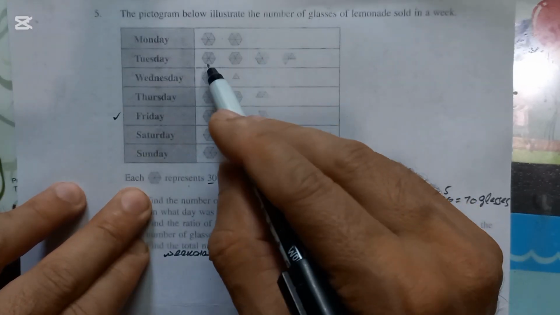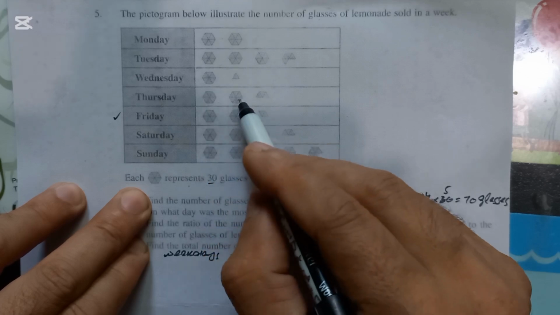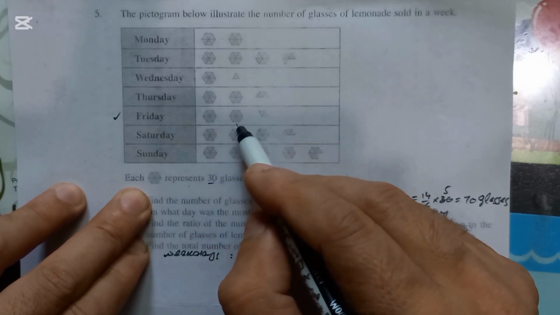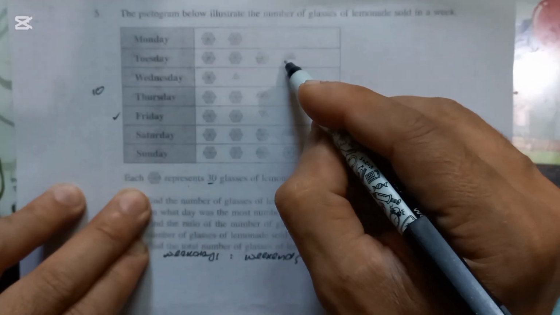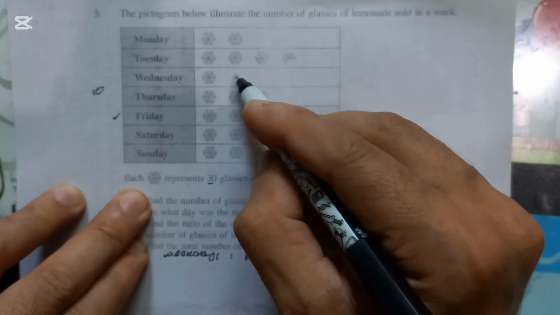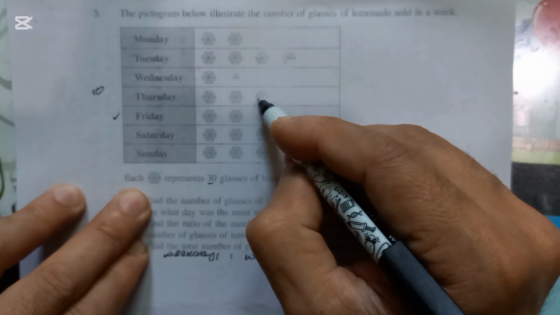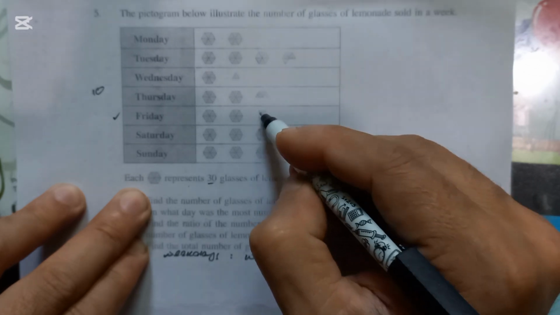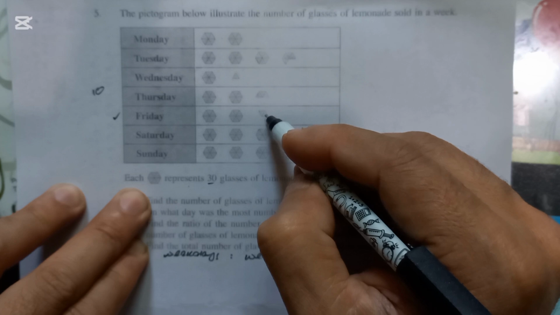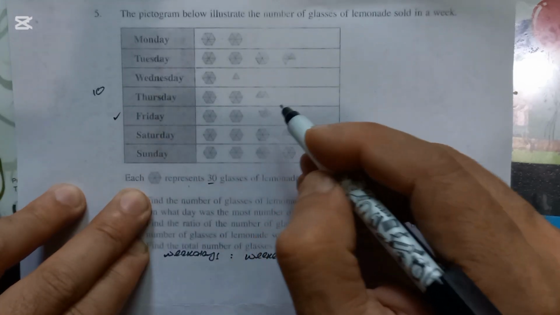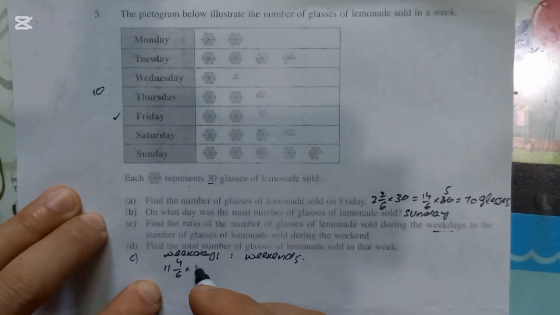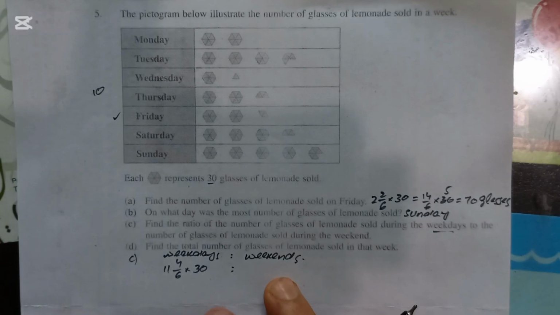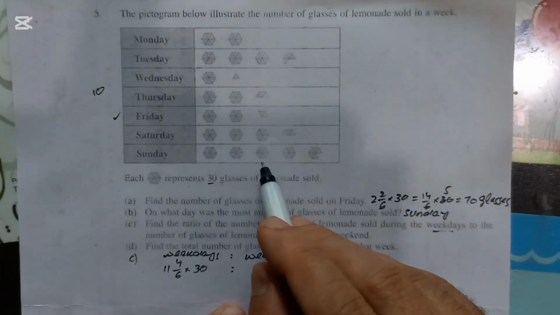So 1, 2, 3, 4, 5, 6, 7, 8, 9, 10 figures are complete, and 1, 2, 3, 4, 5, 6 parts will make another figure complete, and then 1, 2, 3, 4. So 4 parts are there. So 11 whole figures and 4 by 6. These are the figures, and each figure represents 30, so multiplied by 30. And on weekends, 1, 2, 3, 4, 5, 6, 7.